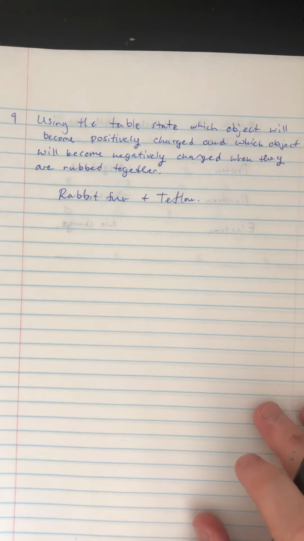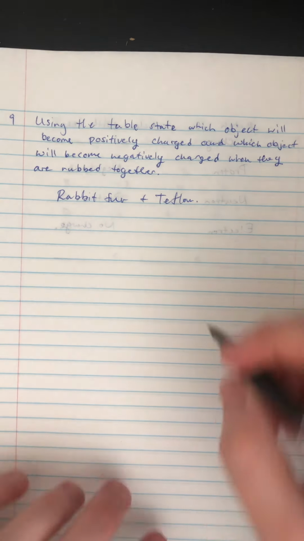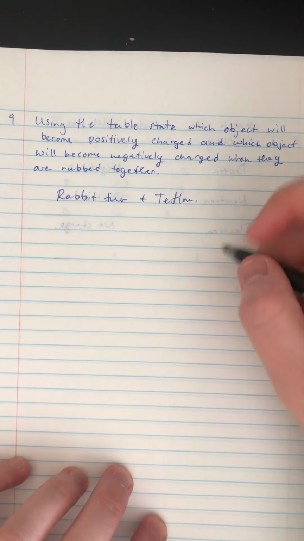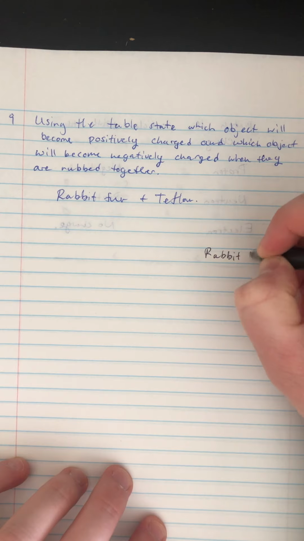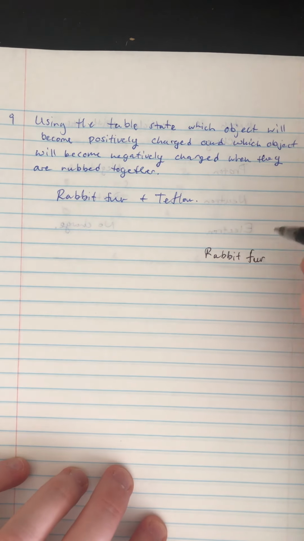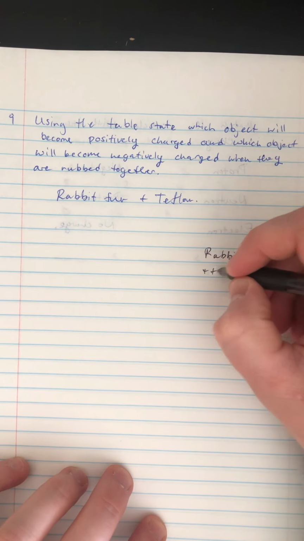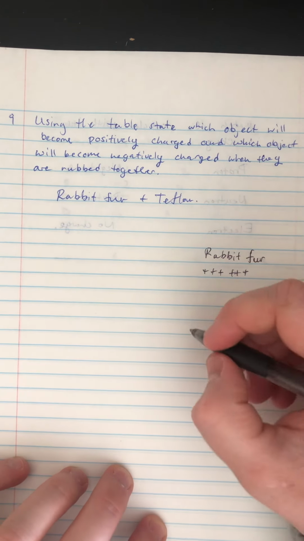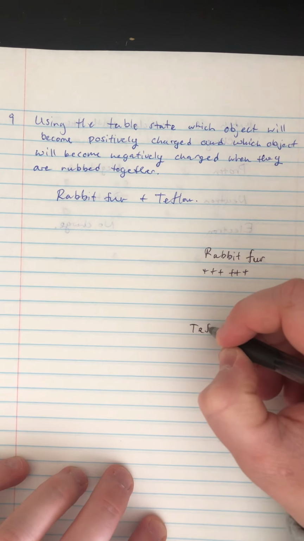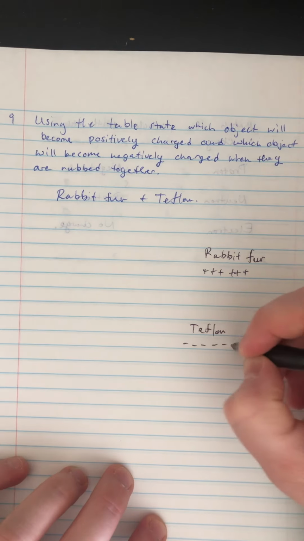So number 9 here, I have the same kind of question, right? Using the table, which one becomes positive, which one becomes negative. We have rabbit fur up at the top of the table with like 5 pluses or 6 pluses or whatever it is, and then we have Teflon down at the other end of the table with minus, minus, minus, minus, minus, minus, right?